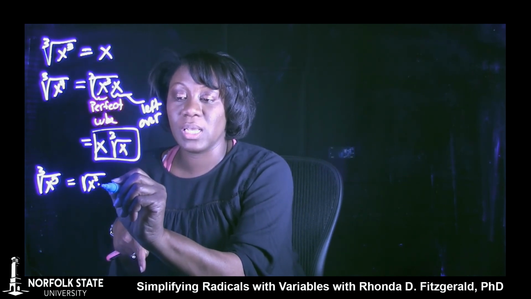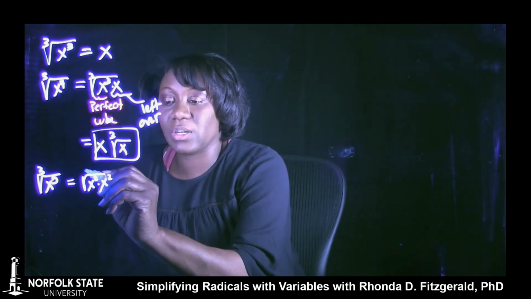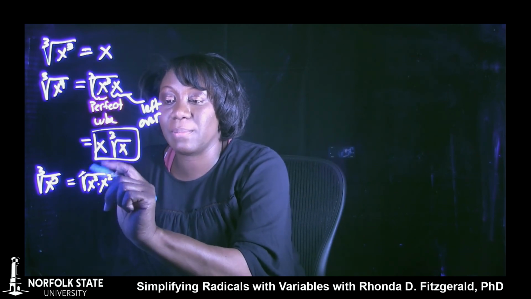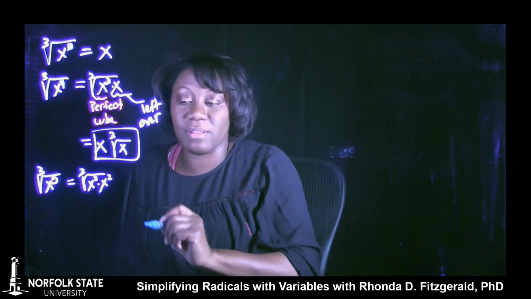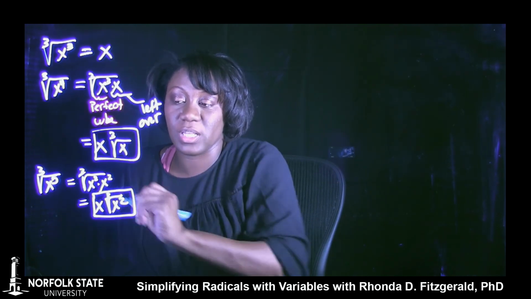Is 4 divisible by 3? The answer is still no, so I have to go down 1 further. So I want to rewrite x to the fifth as x cubed times x squared, because 3 is divisible by 3. Now we want to simplify this. Remember, the x cubed is my perfect cube part, and the x squared is the leftover part. So when I simplify this, we have x times the cube root of x squared. And that would be the final answer for this.